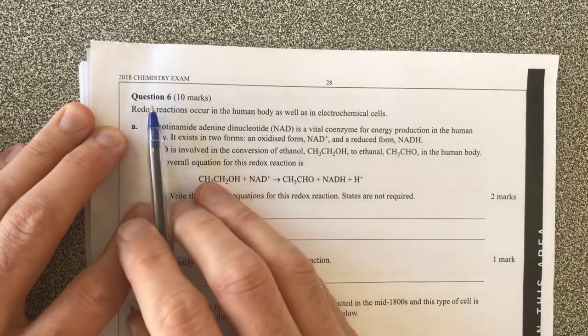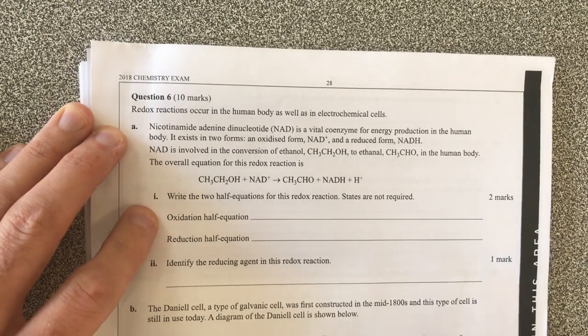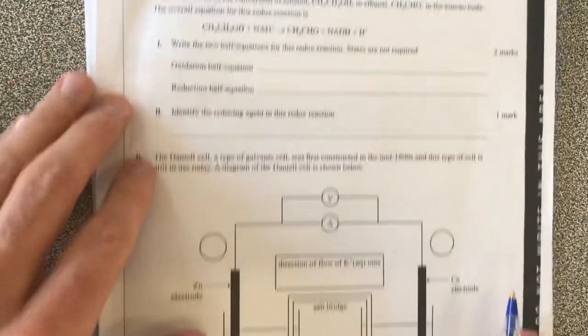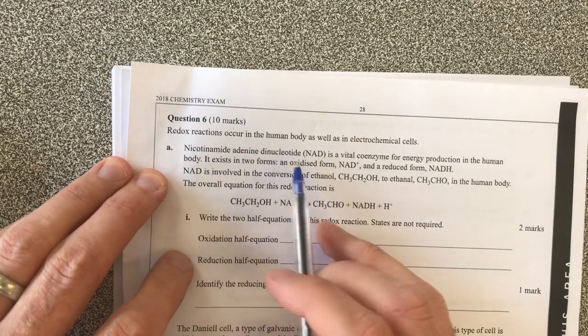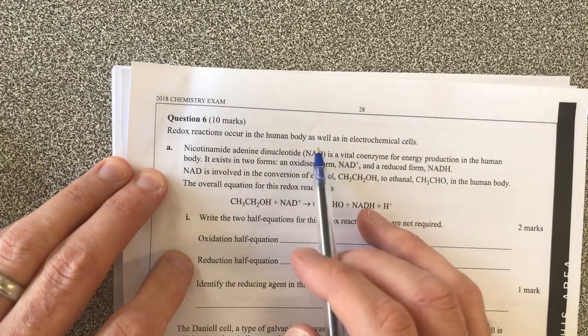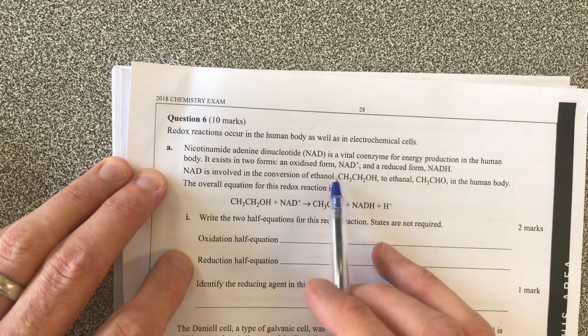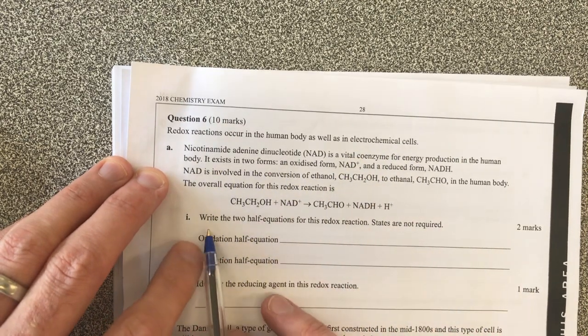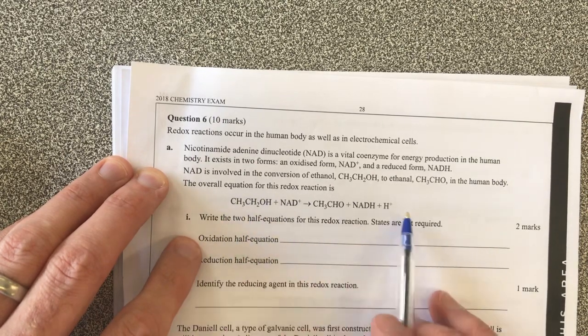All right, so this is question number 6 on the 2018 VCAA exam, and this one looks to do a whole bunch of redox stuff because it says redox reactions here. So redox reactions occur in the human body as well as in electrochemical cells. This is this stuff here, don't really care. Write 2 half equations for this redox reaction. So here's the redox reaction here.